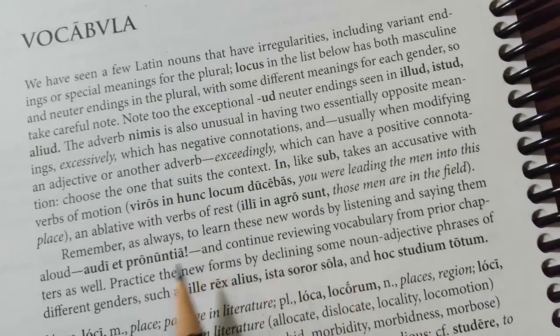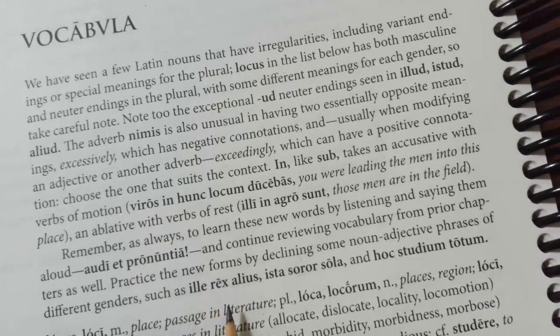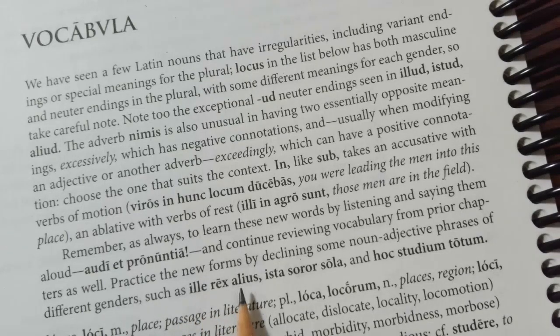Okay. A very good thing they advise here is to decline or pair your new vocabulary with these adjectives, like that king, other king.